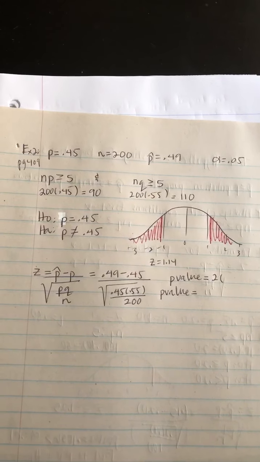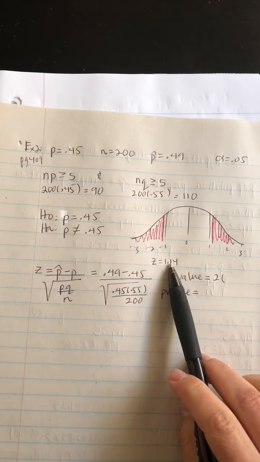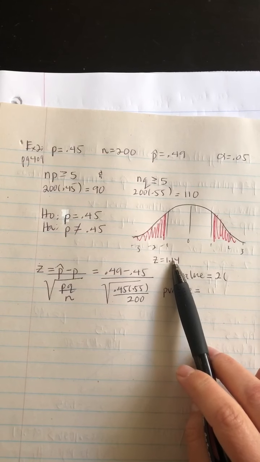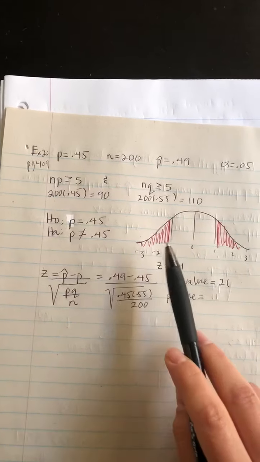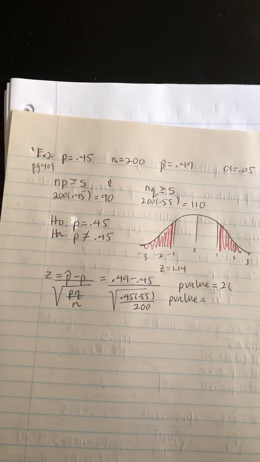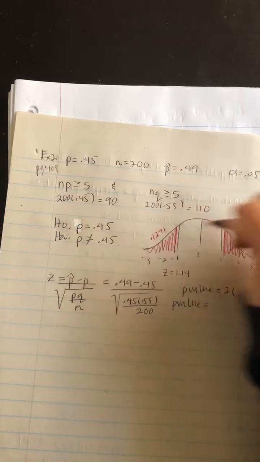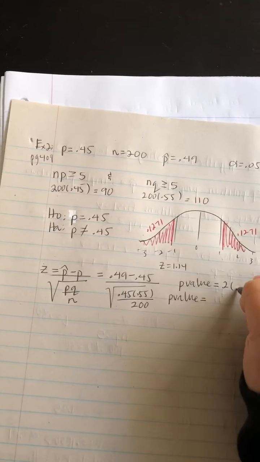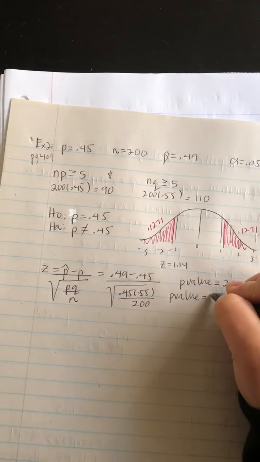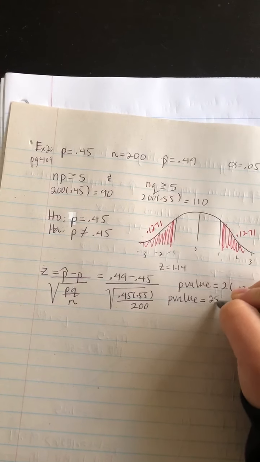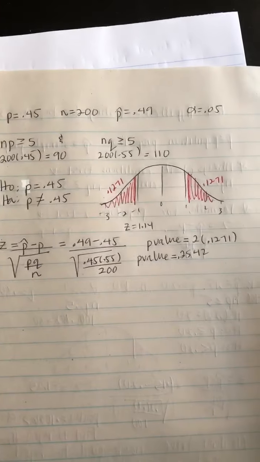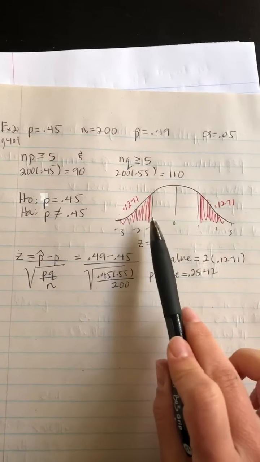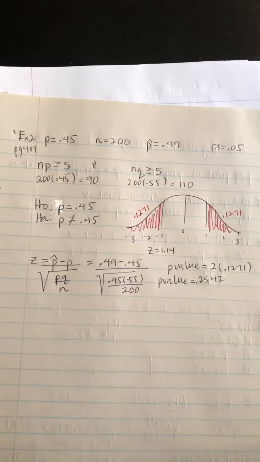And same thing with the p-value. So if I look up 1.14, it's going to be this area here. So go to your table, look up 1.14. Or it's easier if you look up the one on the left side. So look up negative 1.14, and you get 0.1271. So because this is a two-tailed test, you want to multiply by 2. And when you do that, you get 0.2542. That's your p-value. The p-value is what's shaded in red. So I multiplied by 2 because it's a two-tailed test based on the not equals.